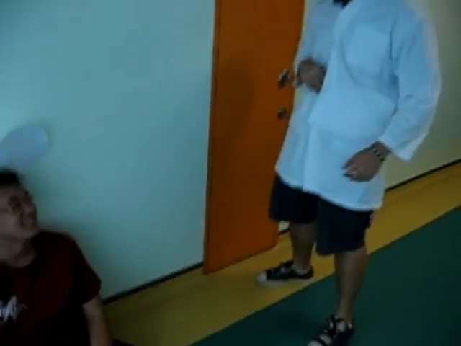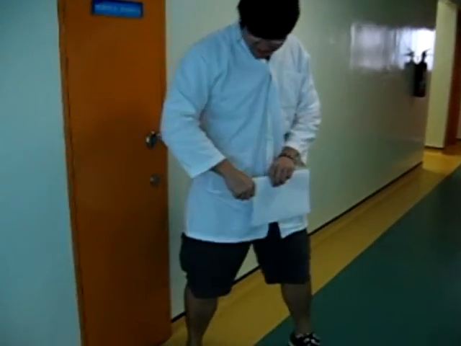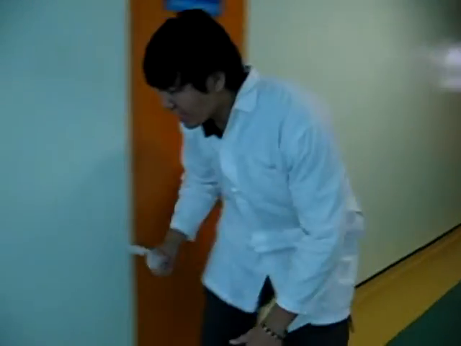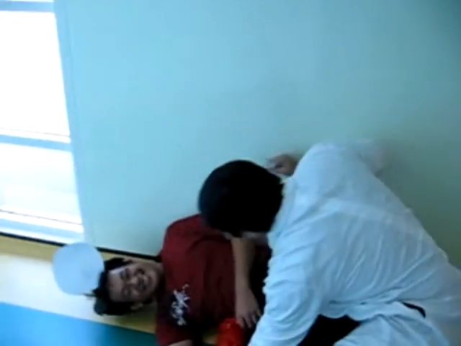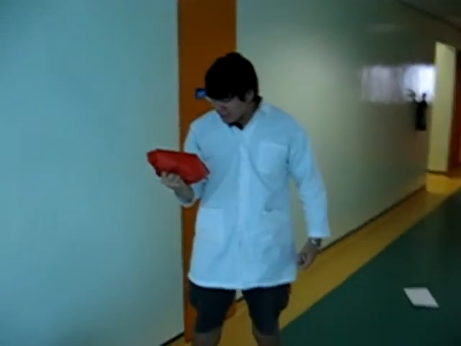Hi mouse, I'm here to kill you! Ha! Look at my knife! It's only this. I've got your spleen!